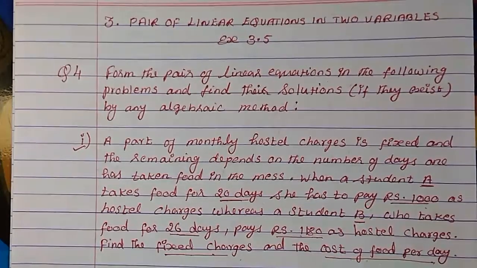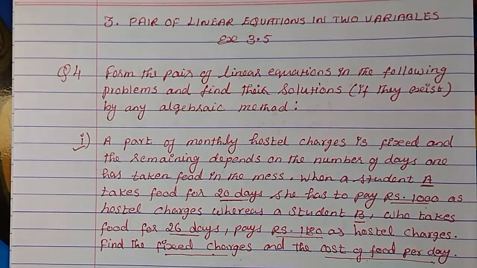Hi everyone, we are studying from class 10 chapter 3, pair of linear equations in two variables, exercise 3.5 question 4. Form the pair of linear equations in the following problems and find their solutions by any algebraic method.